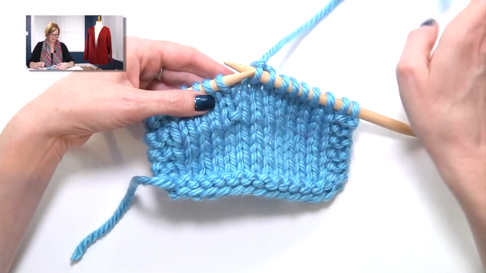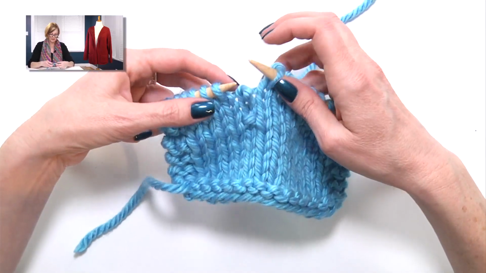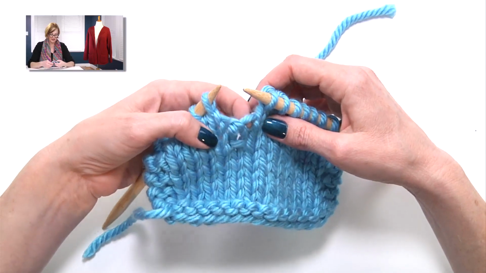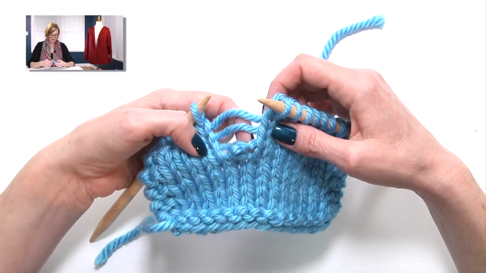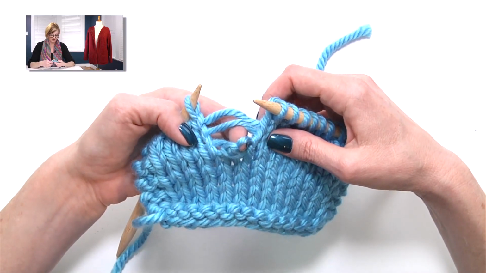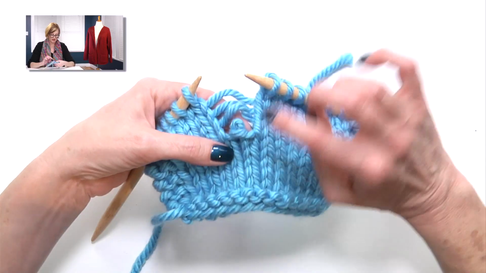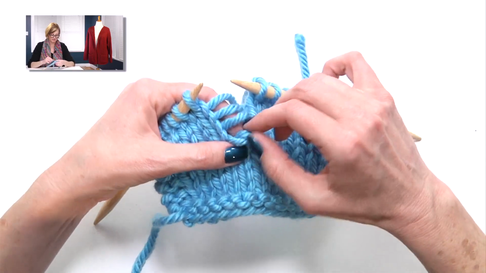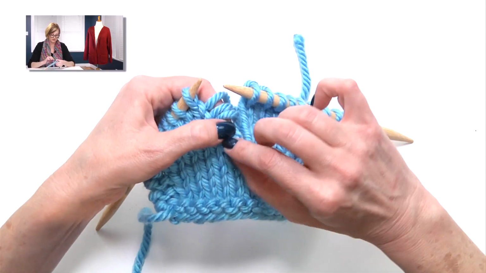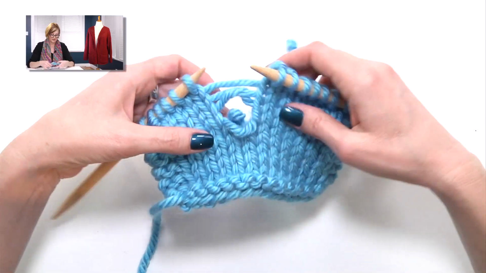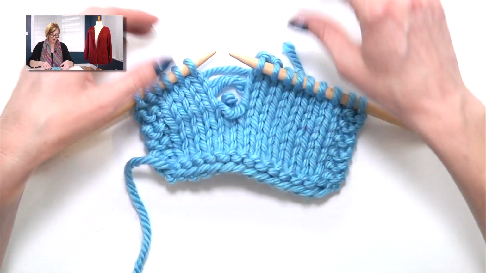Okay, I'm up to this column of stitches. I'm going to drop that stitch off the end of the needle and then unravel it, put a run in it just like pantyhose, down so that I can correct this purl stitch. Now that's a mess, nothing to worry about.